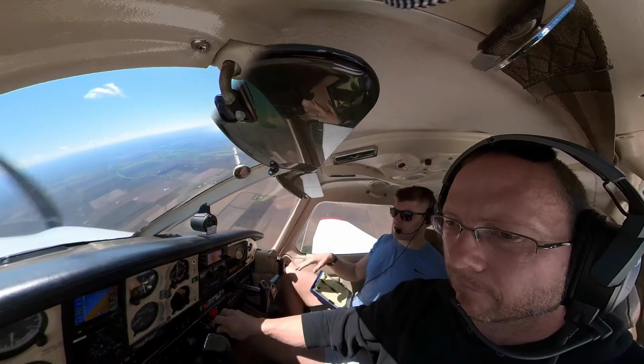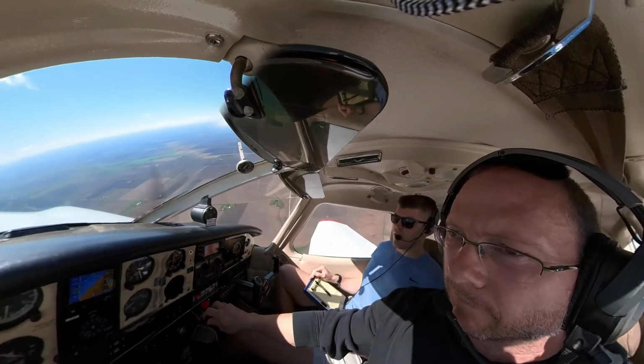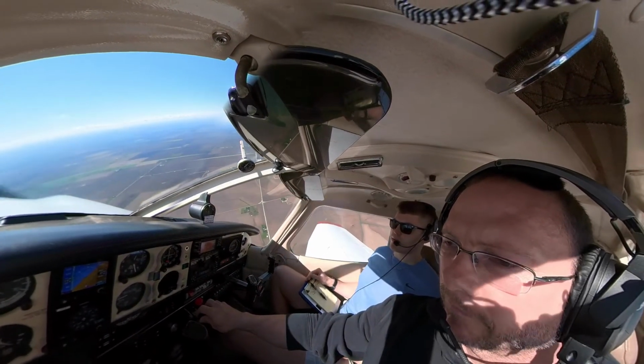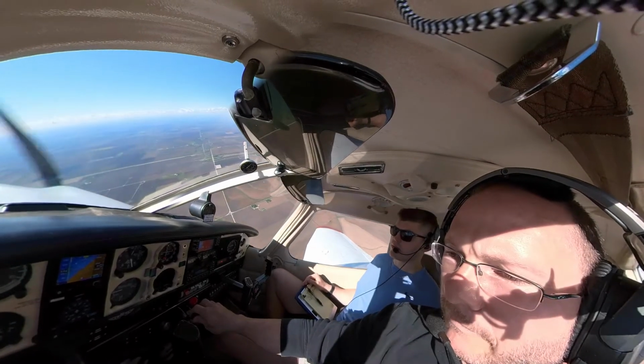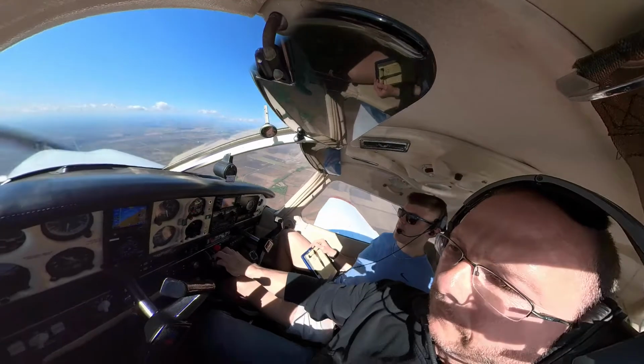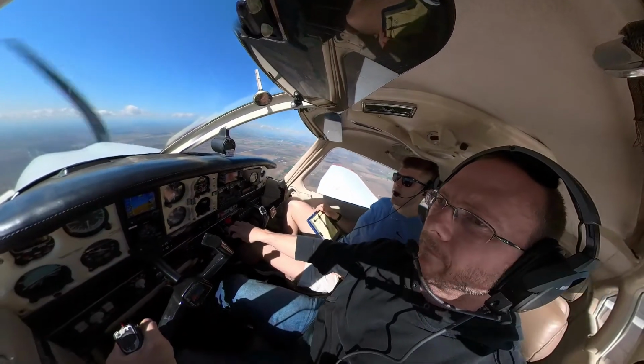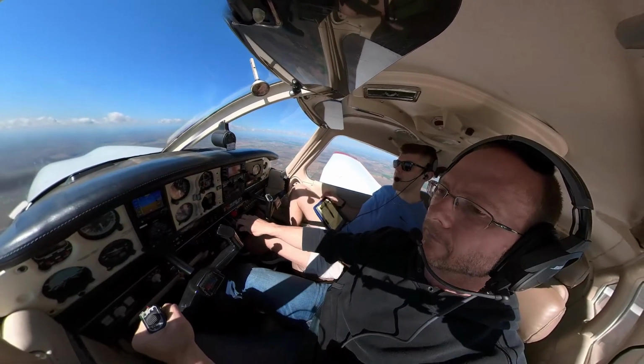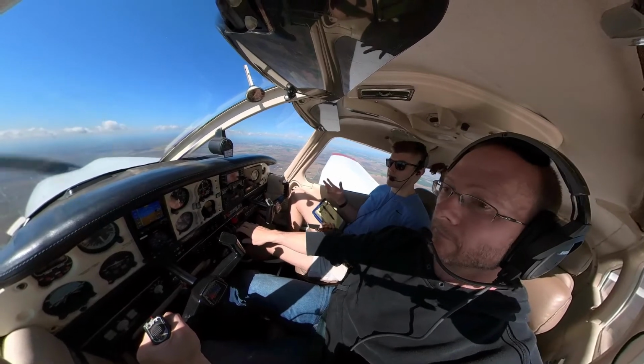Nose is dropping just a little, so just pull that nose up. There you go. Back around, pitch down, power back. Go, turn to the right was a lot better, but the turn to the left was fine too.